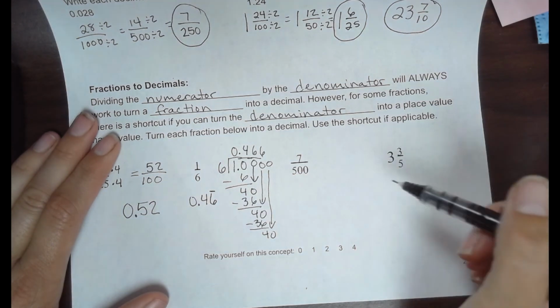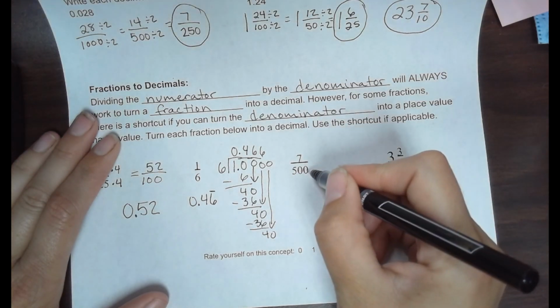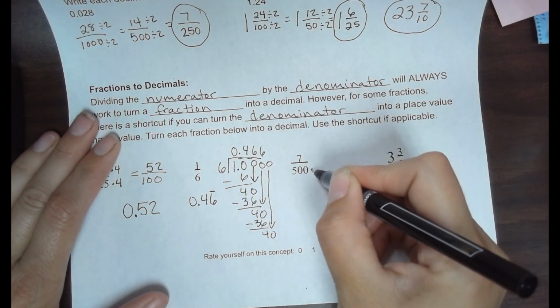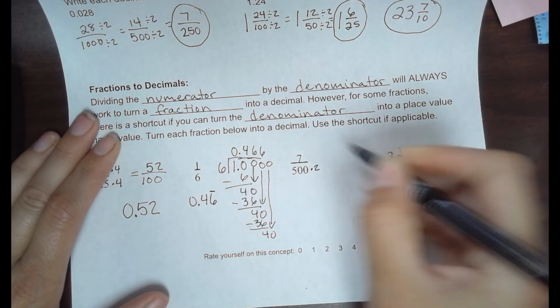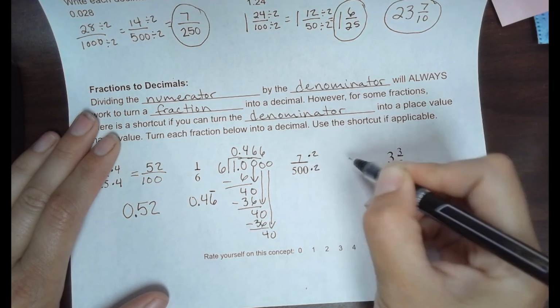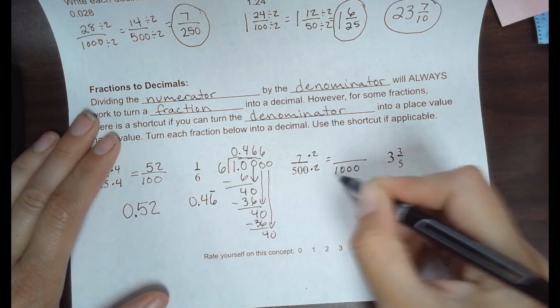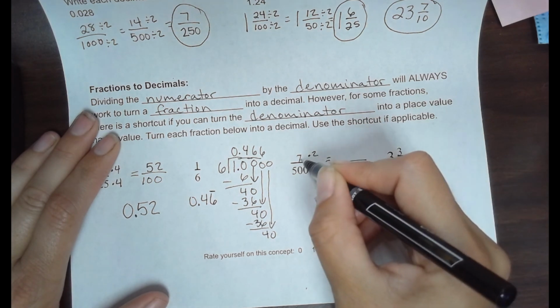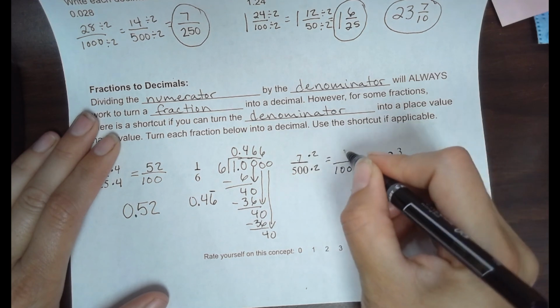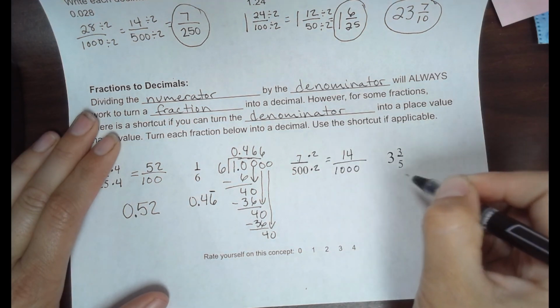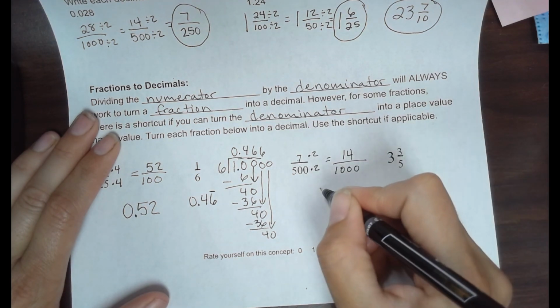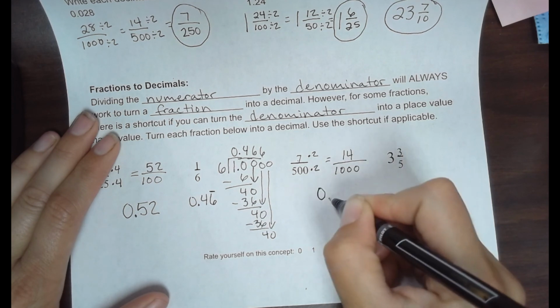Okay, I have 7 over 500. This one I can easily turn into 1,000 just by timesing it by 2. So I'm going to times this by 2 and that by 2. So if I make this over 1,000, that tells me my place value. Now how many pieces do I have? 7 times 2 is 14. So 14 thousandths.